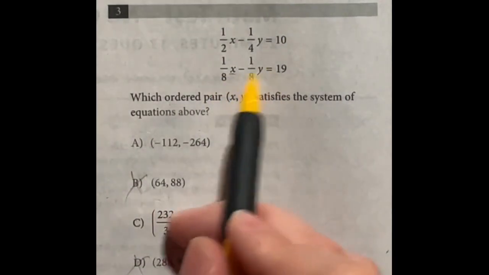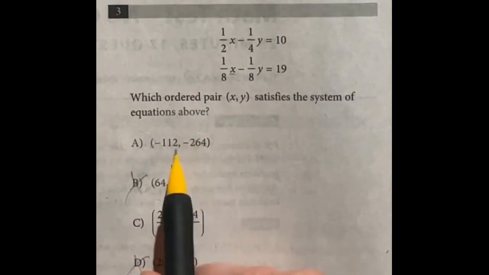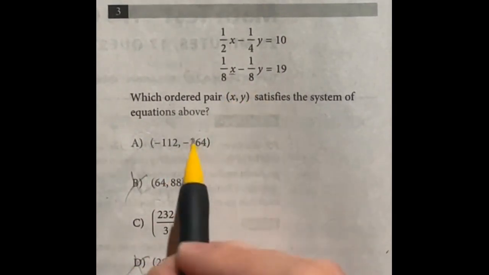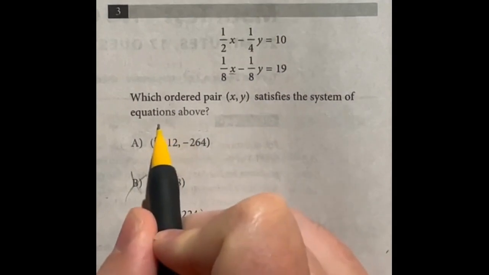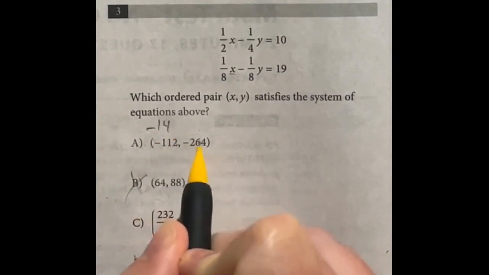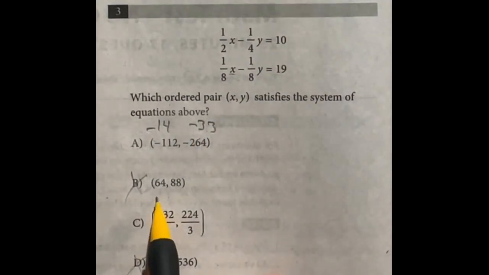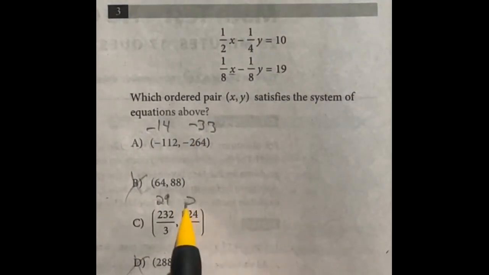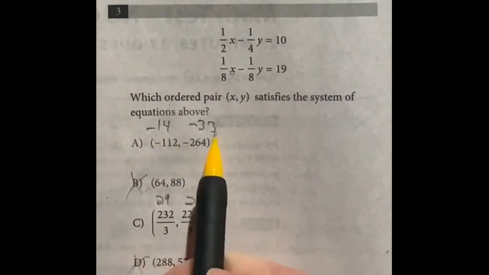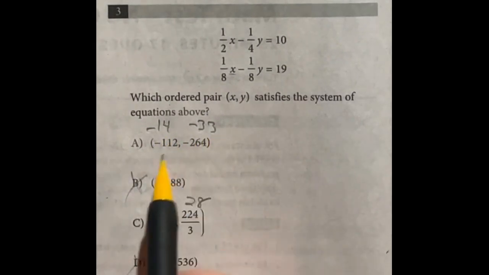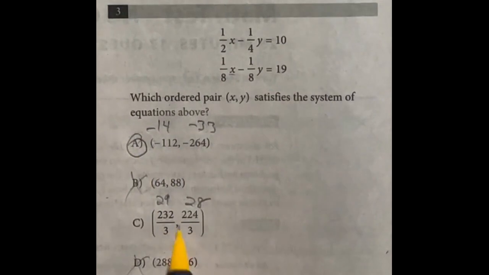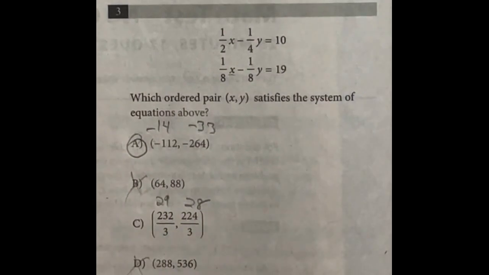Then we go back to looking at this, and if I quickly go through and divide each of these numbers by 8, negative 112 divided by 8 would give me negative 14, and this guy would be negative 33. Along with that, down here, this would be 29 over 3 and 28 over 3. The difference between these two is actually positive 19, making it the correct answer. This one is already only a difference of 1, and that would only get smaller when dividing by 3. So A is the final answer.